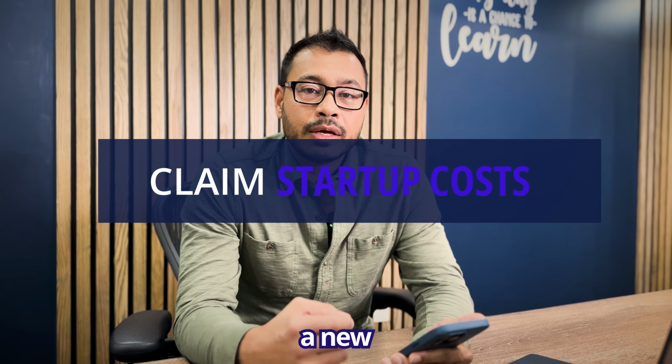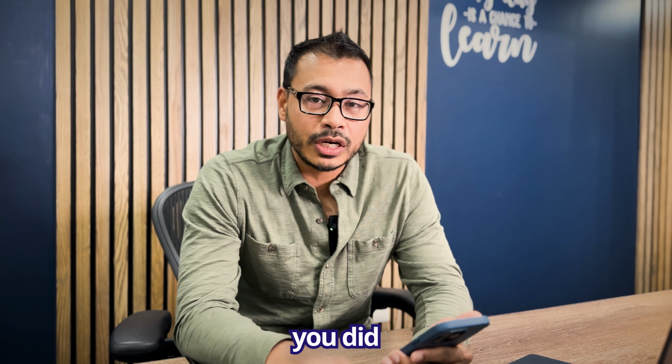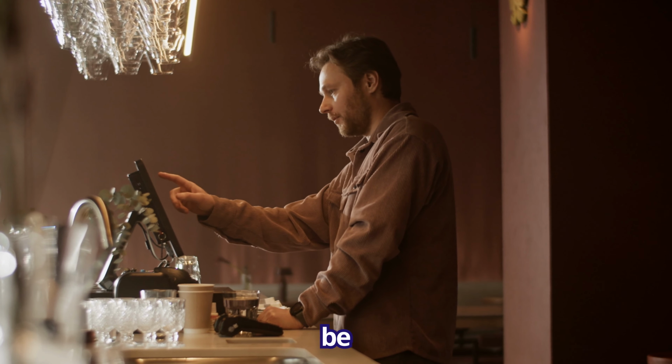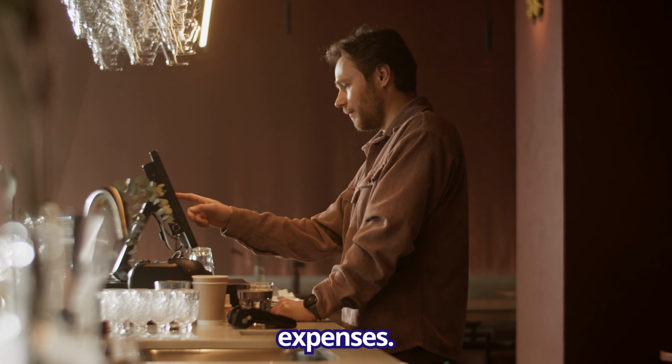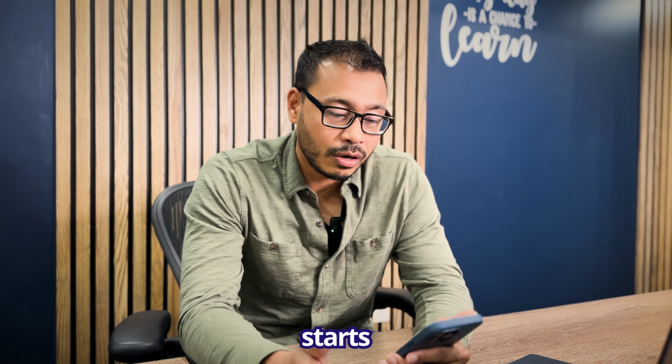Number seven, claim startup expense. If you are a new business owner and you have started and invested in a business and you did not generate any revenues yet, you'll be subject to startup expenses. What that basically means is any expenses that you have generated from day one until you have generated revenue, those expenses cannot be expensed until your business starts generating revenue.